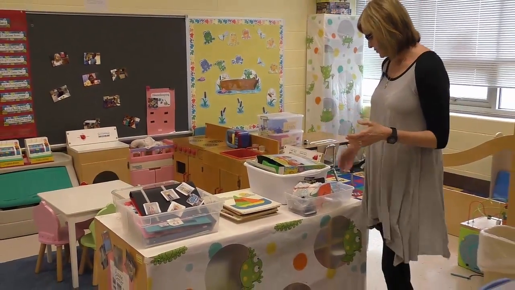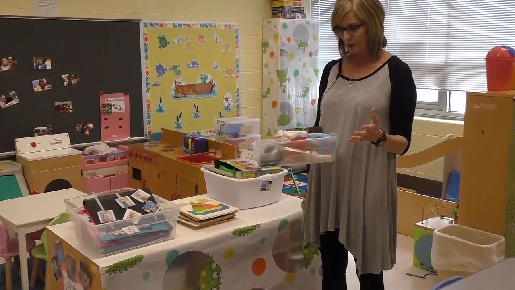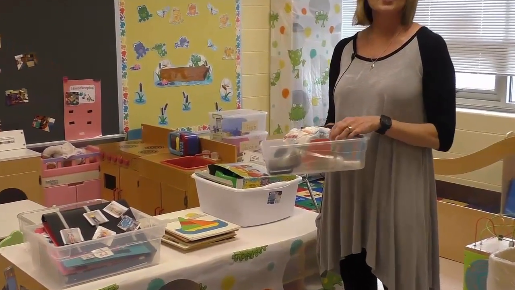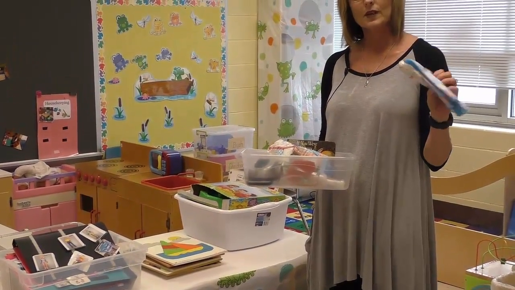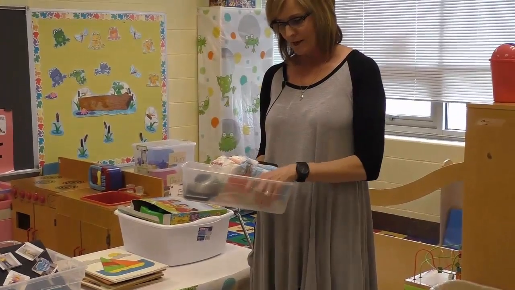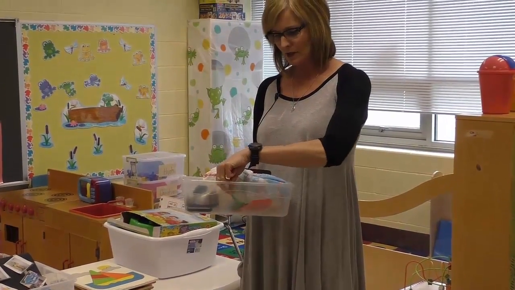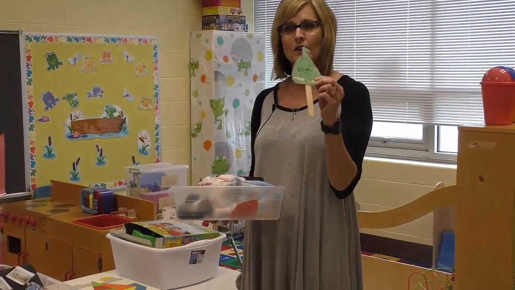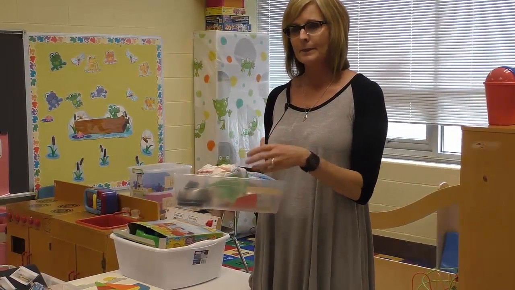We also keep a transition box in the middle of the classroom so that that's accessible for students who need objects to transition. So when it's time to go to the bathroom, they'll grab their diaper and go. Or if it's time to wash their hands, they'll take the sip and go. Or time to go to circle time to work on our academics, they'll take their object and go over to circle time.